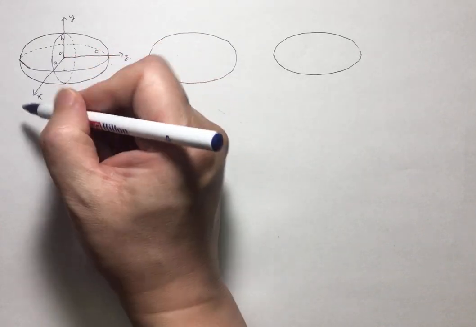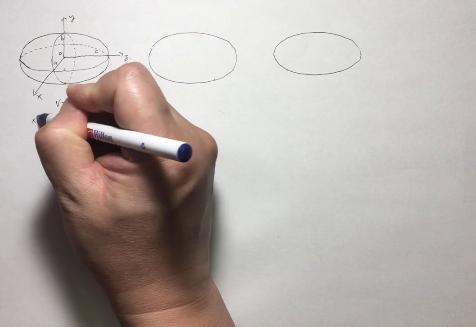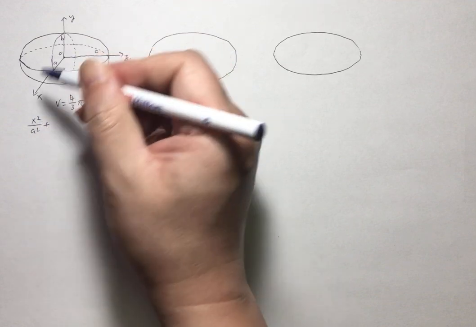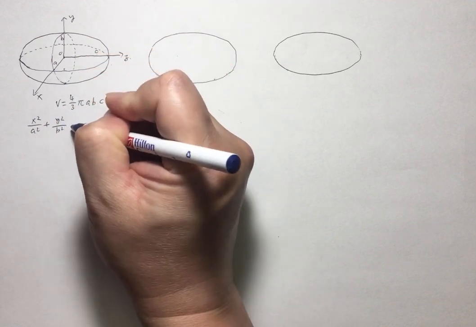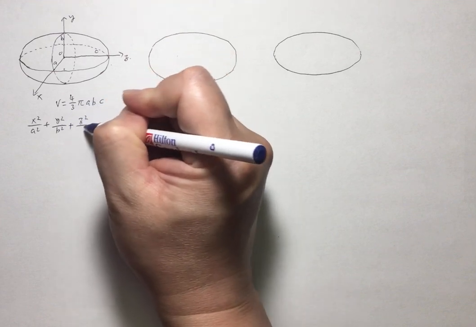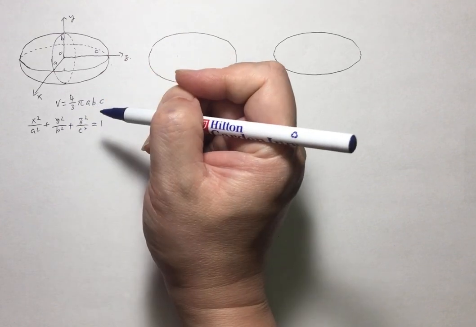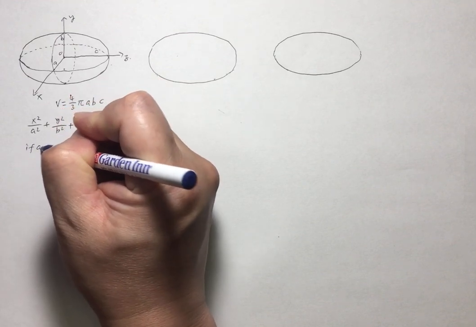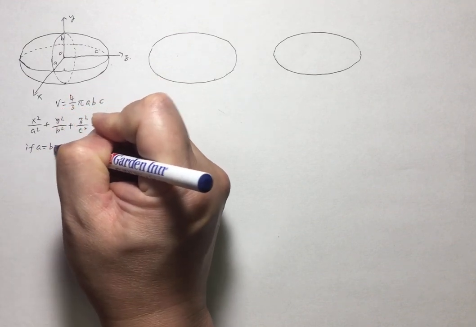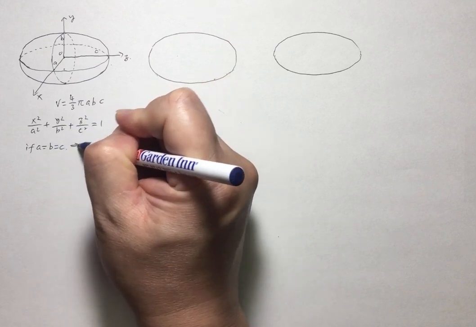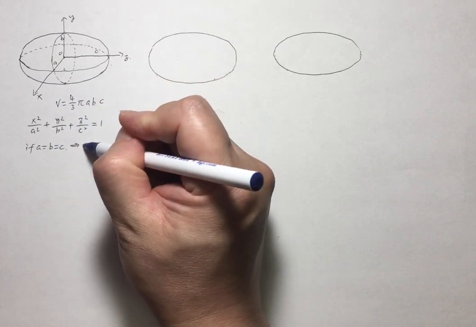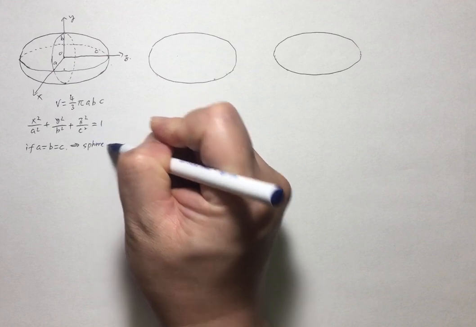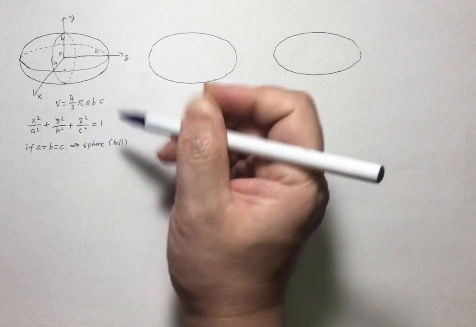So let's write the equation for the ellipsoid. x squared over a squared plus y squared over b squared plus z squared over c squared equals 1. If a equals b equals c, then we have a sphere, a ball.